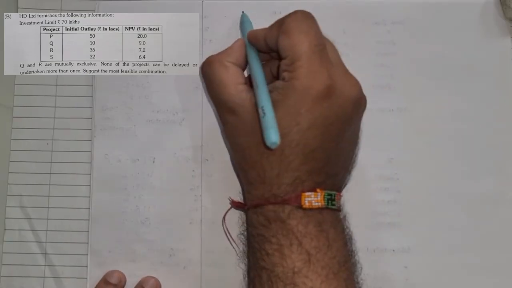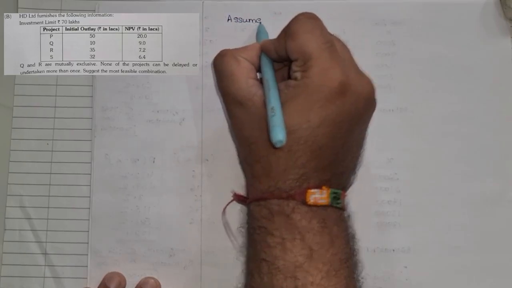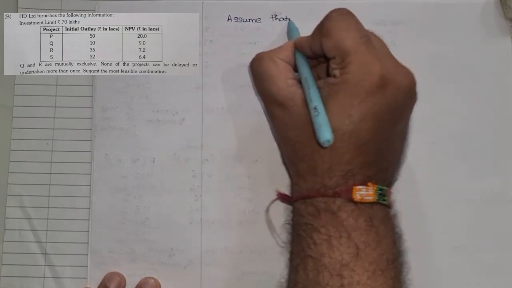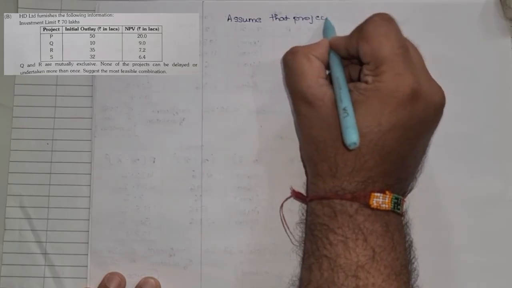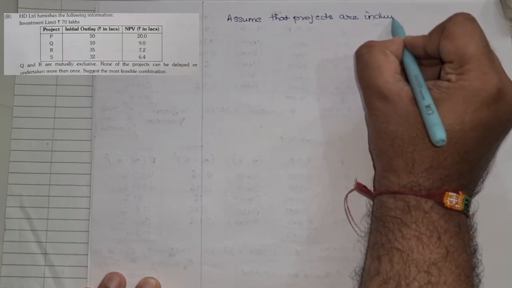Now whenever such a question is given, where they tell you the projects are mutually exclusive and all, always remember, we should assume that they are indivisible. So first I will write here: assume that projects are indivisible.